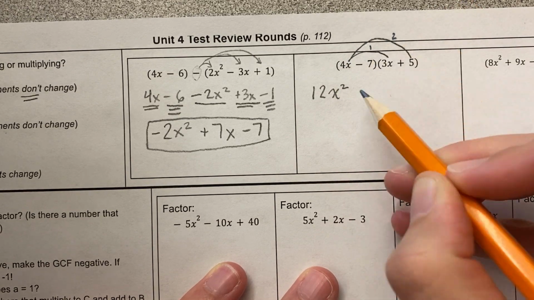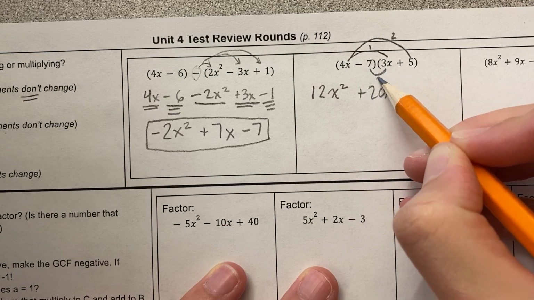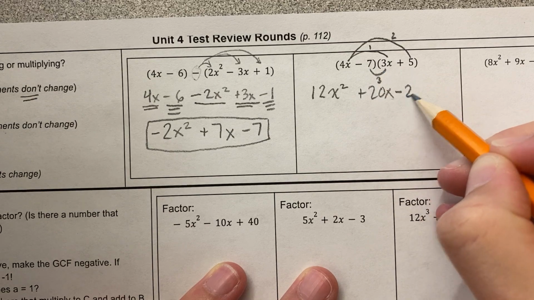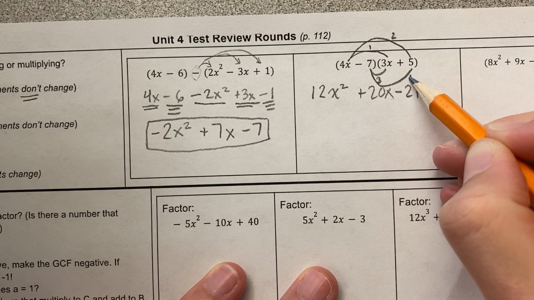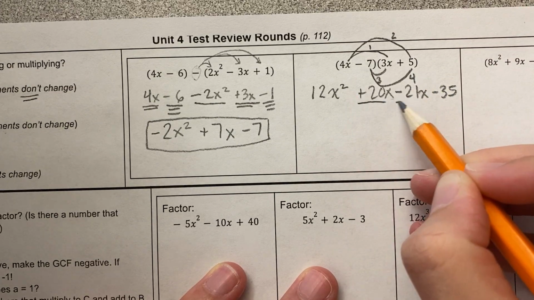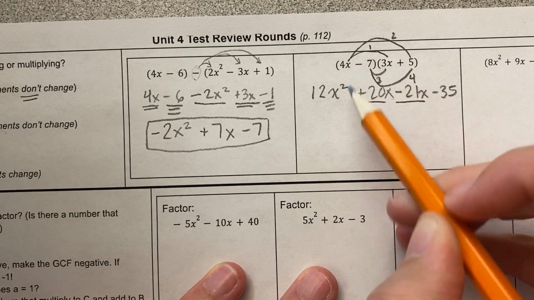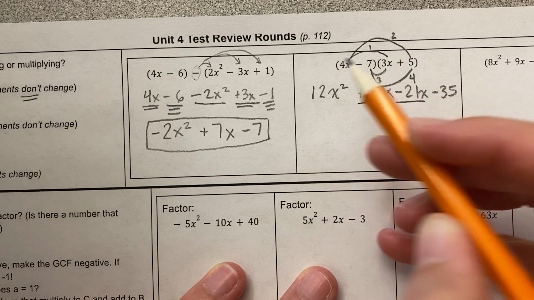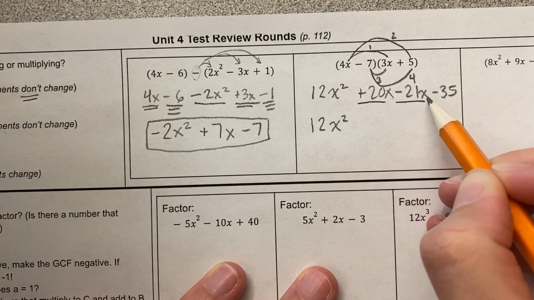Now that's step 2. 4x times 5 is 20x. Step 3 is right here. That's negative 21x. And step 4 is negative 7 times 5, which is negative 35. I'm going to combine my like terms. Now notice my exponents did change here. x times x was x squared here. For x times 5, there was an x being multiplied. But when I go to combine my like terms, these exponents are not going to change.